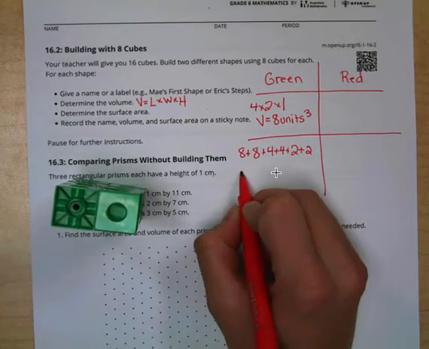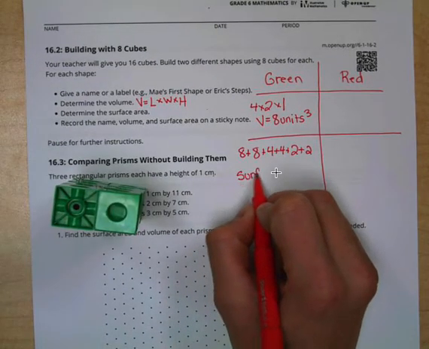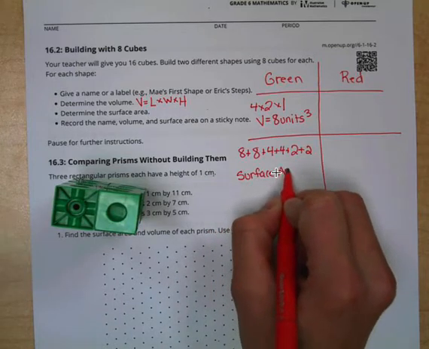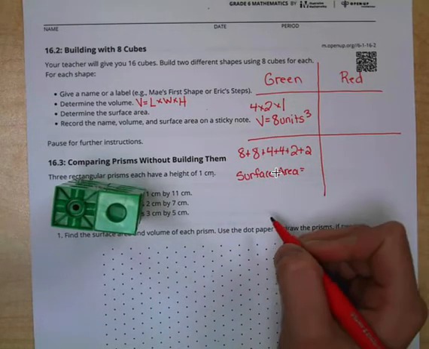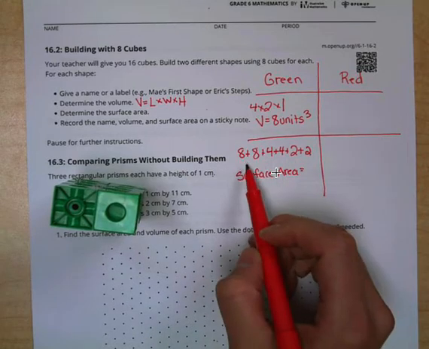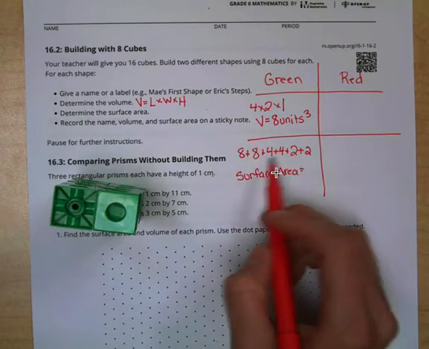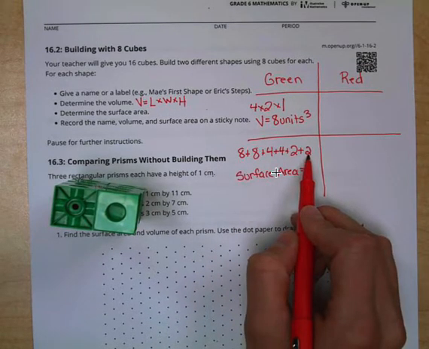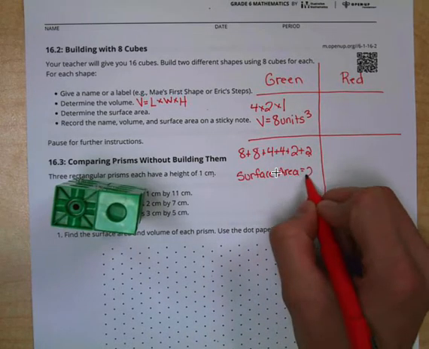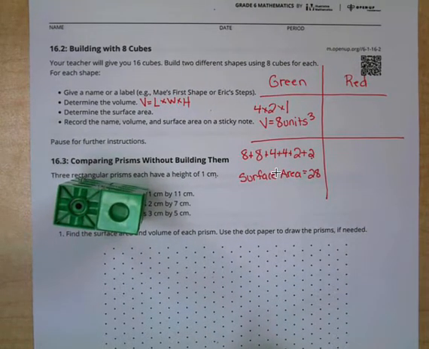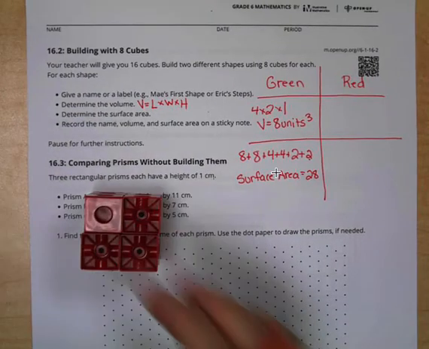Okay, so surface area, remember, is the adding of all of our sides individually. So 8 plus 2 is 10, 8 plus 2 is 10, so that gives us 20, and 4 plus 4 is 8, so 28. Okay, let's talk about our red shape now.